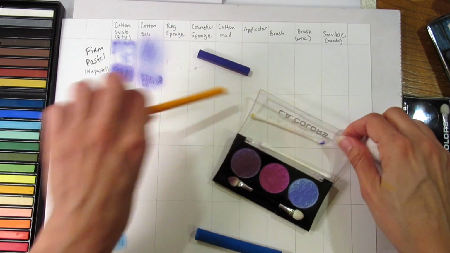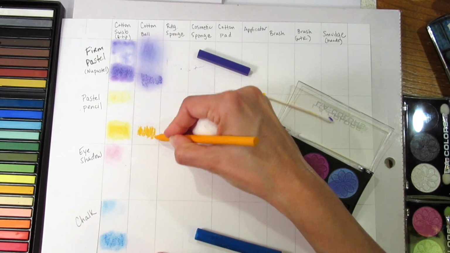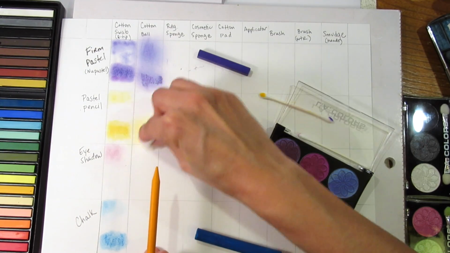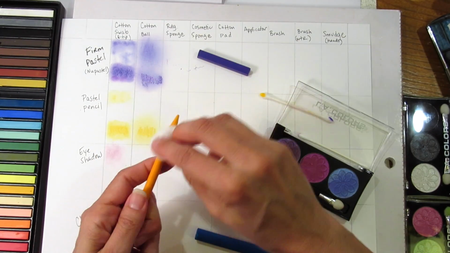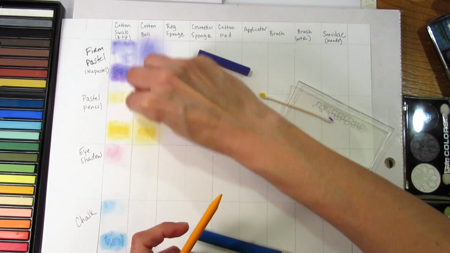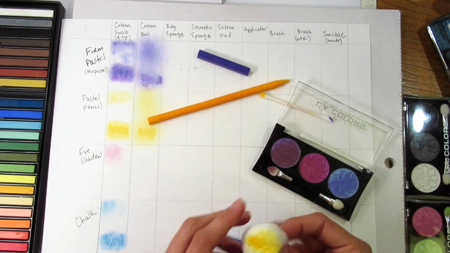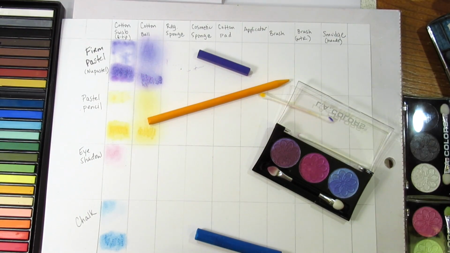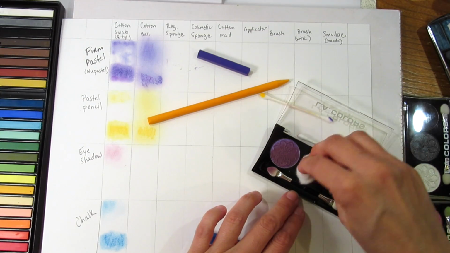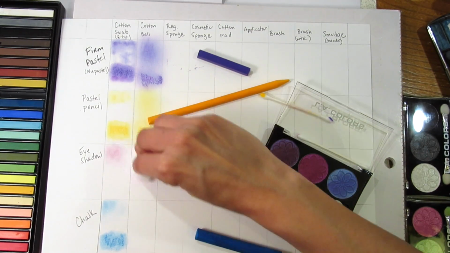And here we'll show you. And if I load it up, very, very soft if I use the cotton. Eyeshadow, I'm just going to dab a little bit here. Load it up.